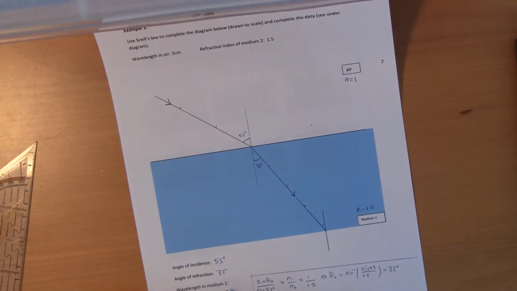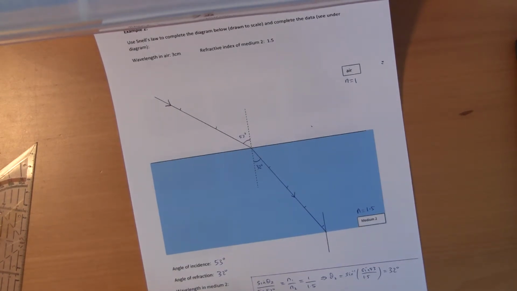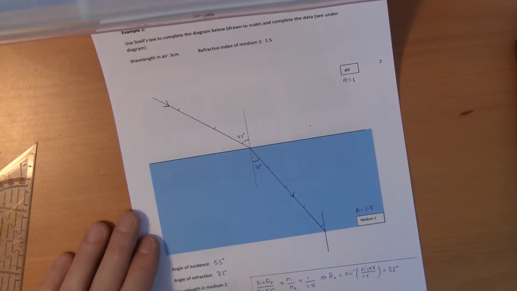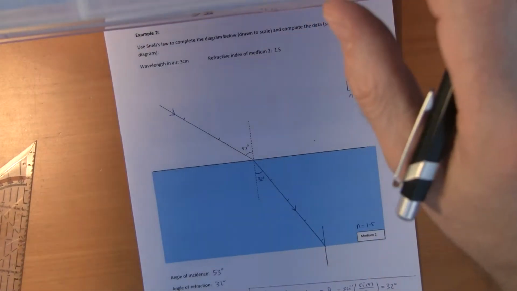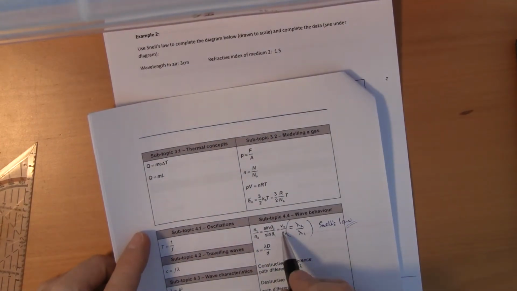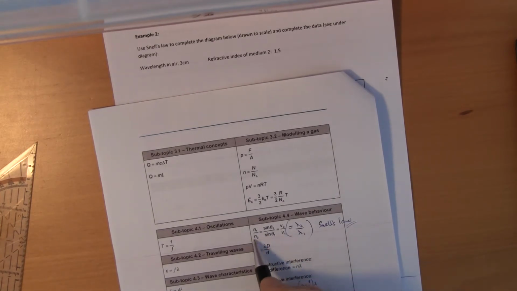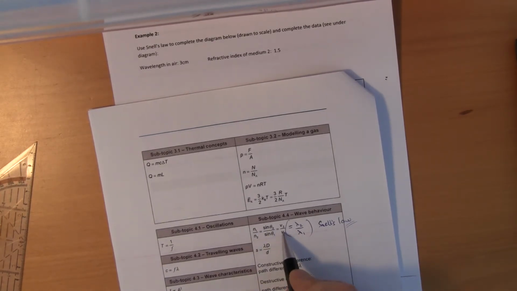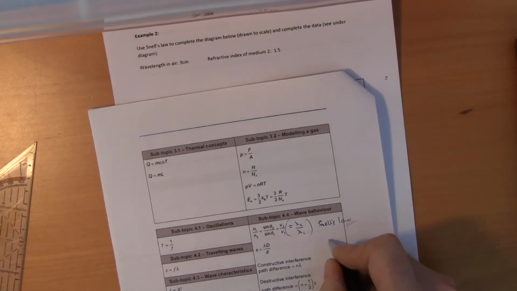Wavelength in medium 2 has not been given, but wavelength in the air has been. So I'm going to work this out, then we'll start constructing the diagram. So what I could do now is use, instead of the ratio of the sines of the angles, remember I said earlier on, let's just quickly review this, that you can extend Snell's law. Sine theta 2 over sine theta 1 is v2 over v1. I'm just going to write this in here.